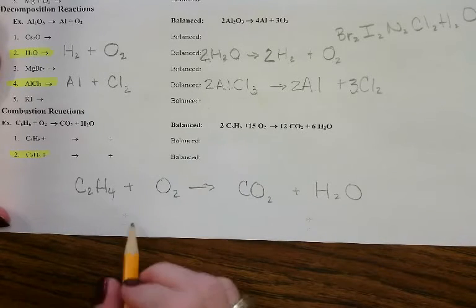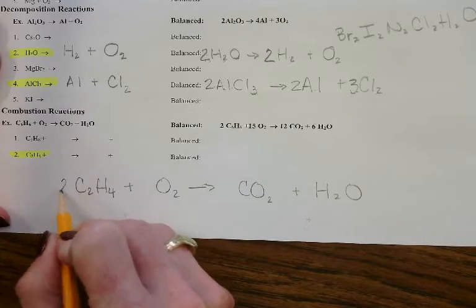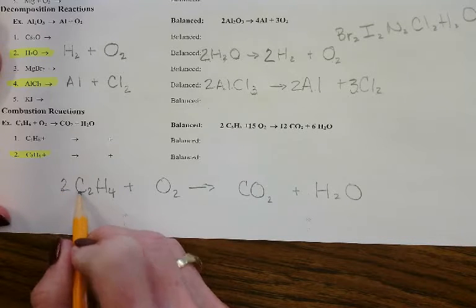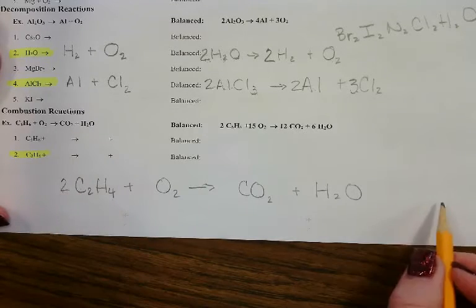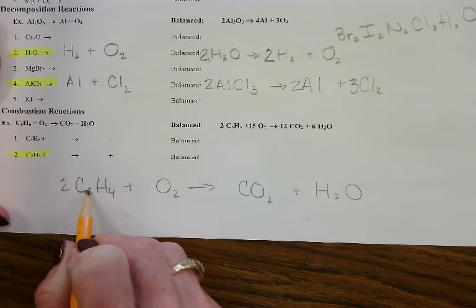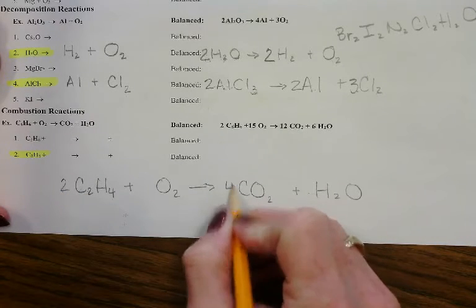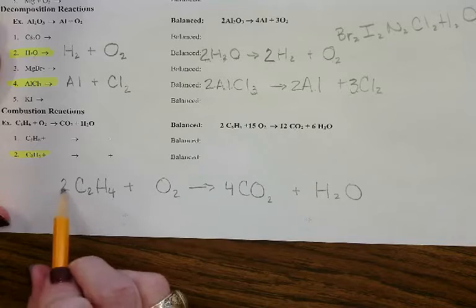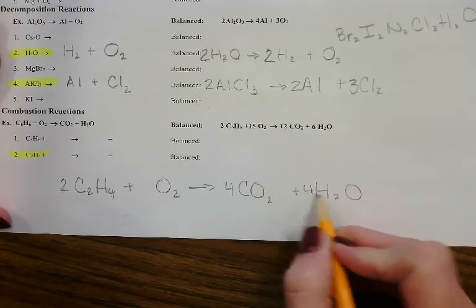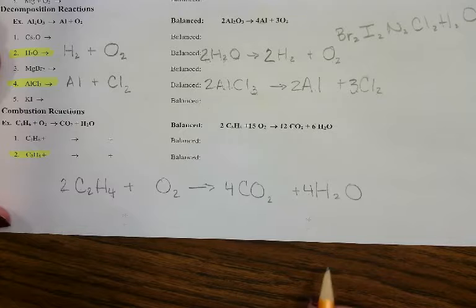Well, I tell my kids always balance by doubling the first carbon. That means put a coefficient of 2 in front of the first carbon. And I start balancing everything based on that. So 2 times 2 gives me how many carbons? 4. So I put a 4 here. 2 times 4 gives me 8 hydrogens. So I go back here. 4 times 2 will give me 8 hydrogens.